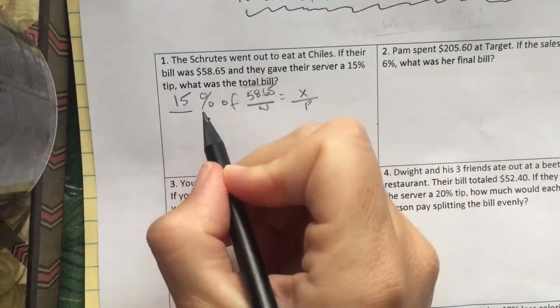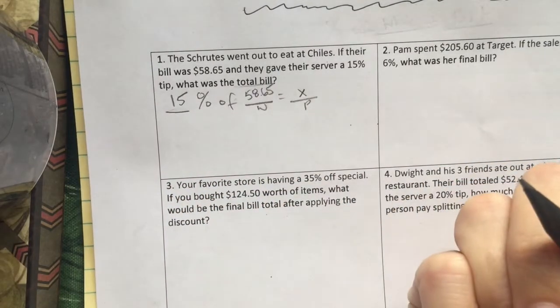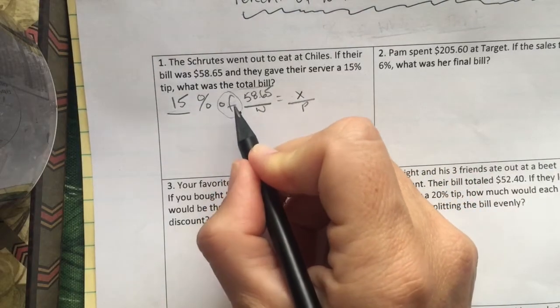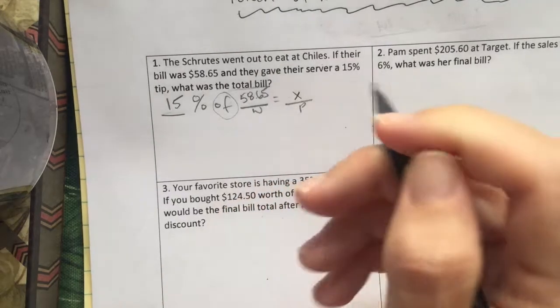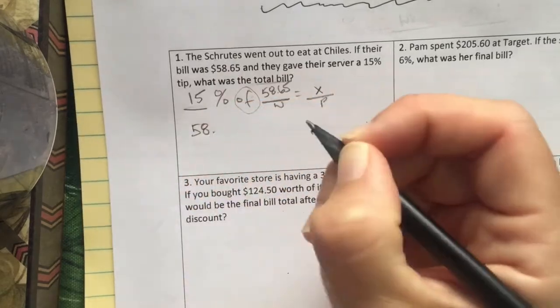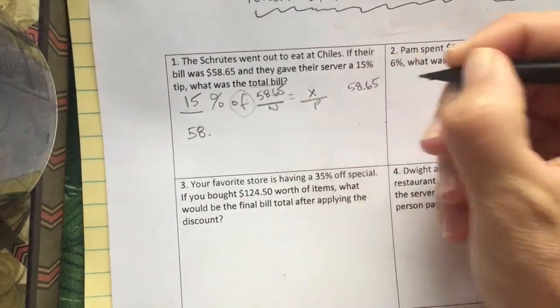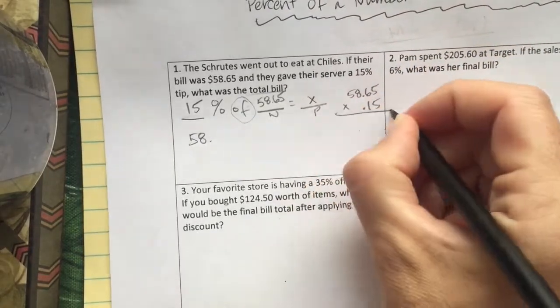Well, first thing we need to do is change the percent to a decimal, and then, of means multiply by 58.65. So I'm going to do it over here, 58.65 times 0.15, okay?